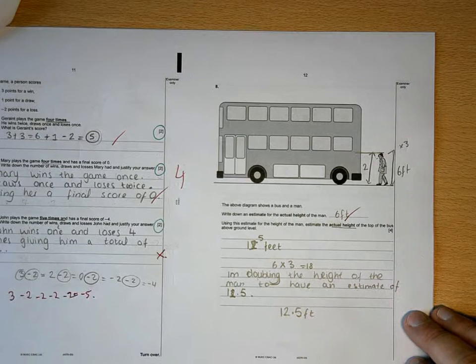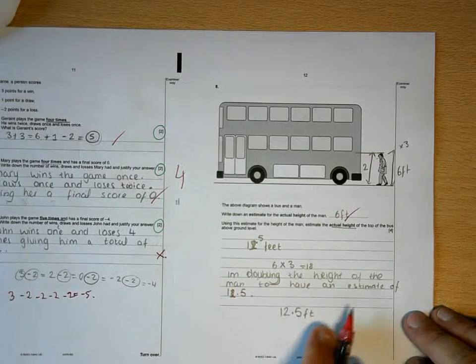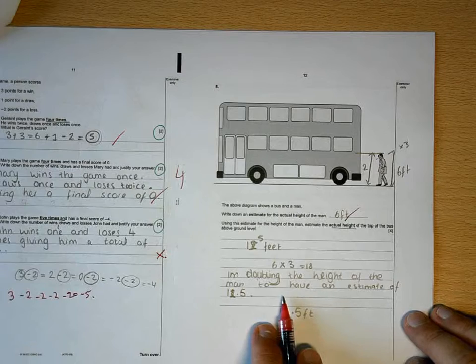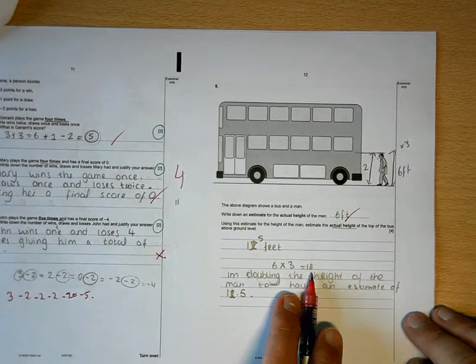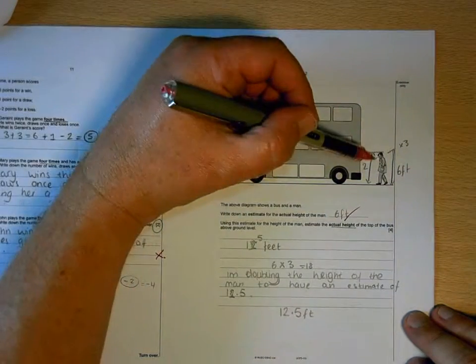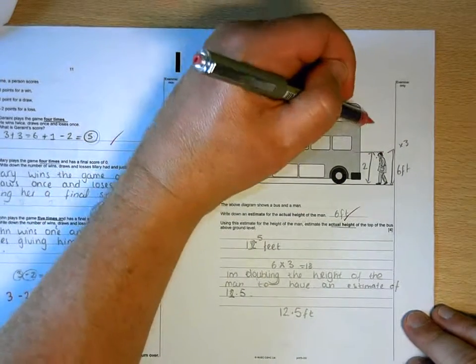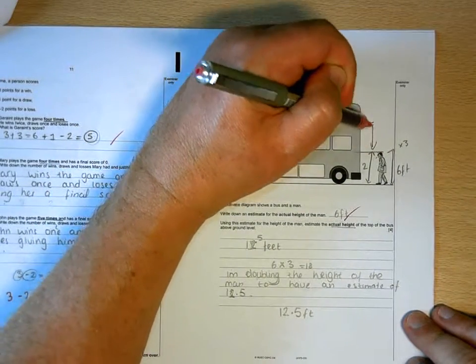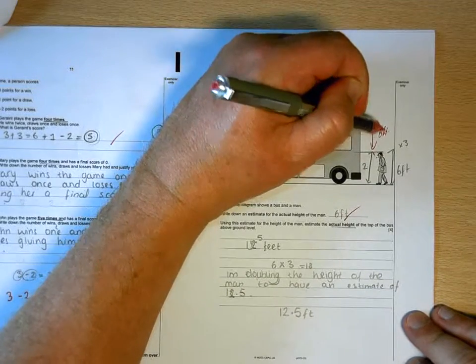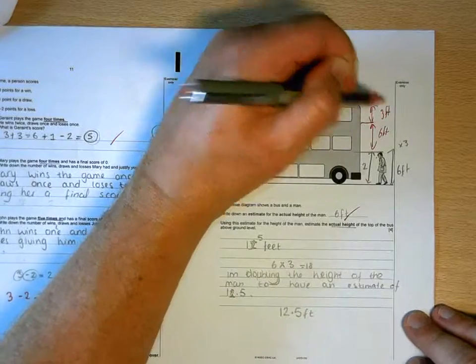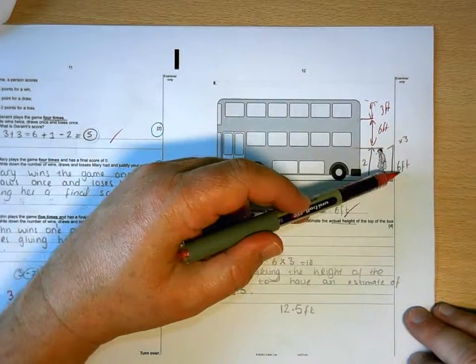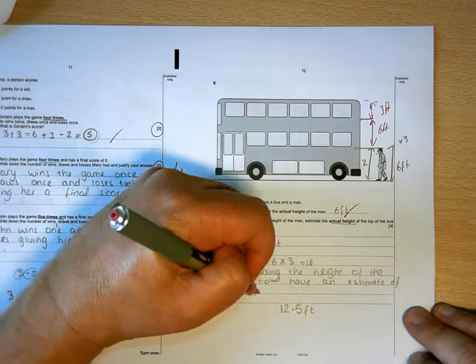I'm doubling the height of the man to have an estimate of 12.5. So why have you done 6 times 3? What you need to do is get that measurement, and what you've got there is another 6 foot, and then you've got that much there, which is probably half of it, which is probably 3 foot. So what you should be looking for is 15 foot.